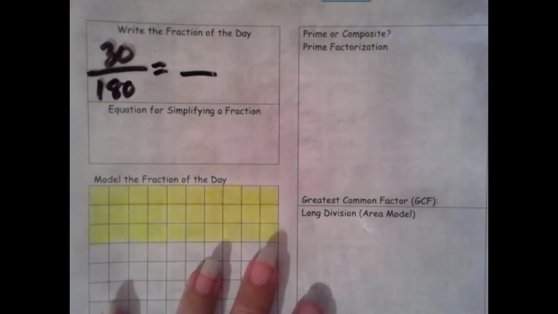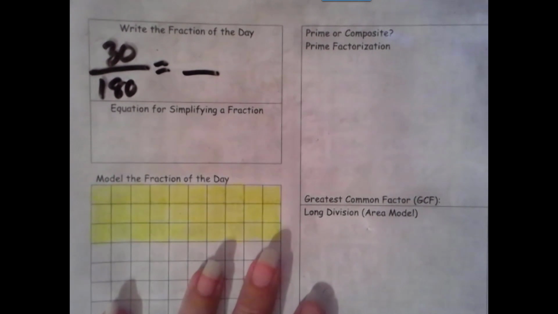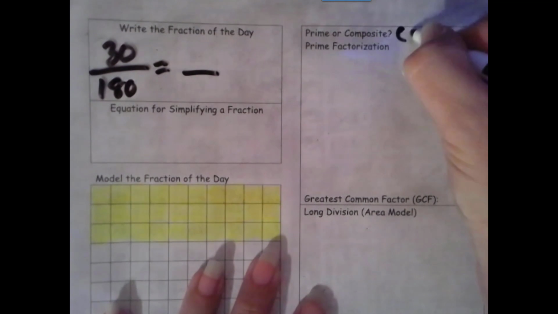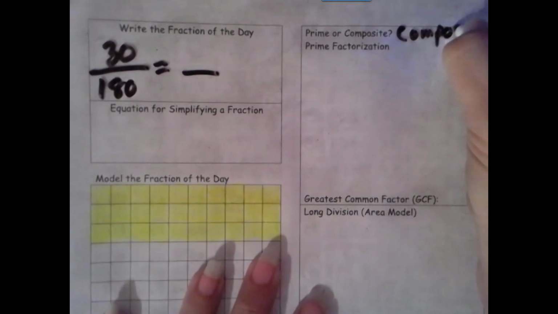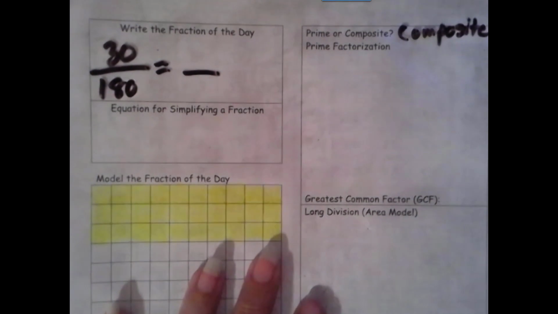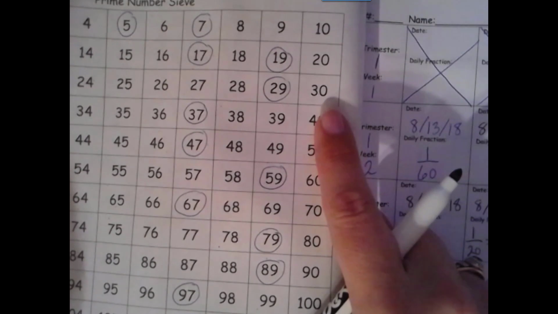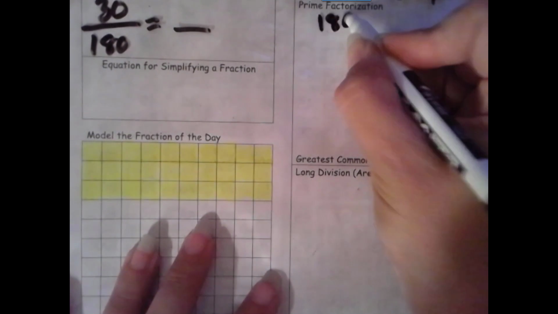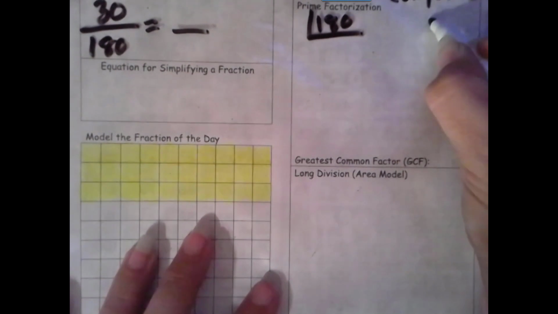Let's see, 30. Well, 30 is an even number. The only even number that's prime is 2, so it is composite. If you're not sure, you can always check your prime number sieve. And 30 is not circled. So we have to do the prime factorization for both the denominator and the numerator.